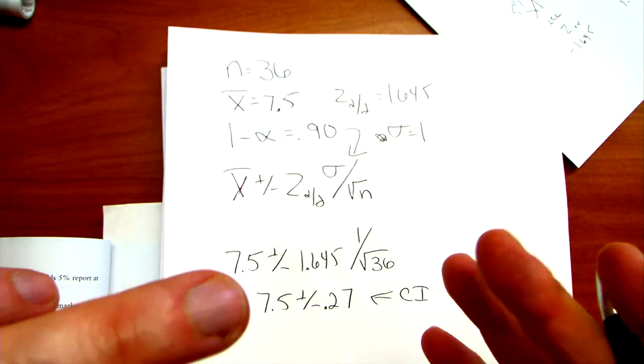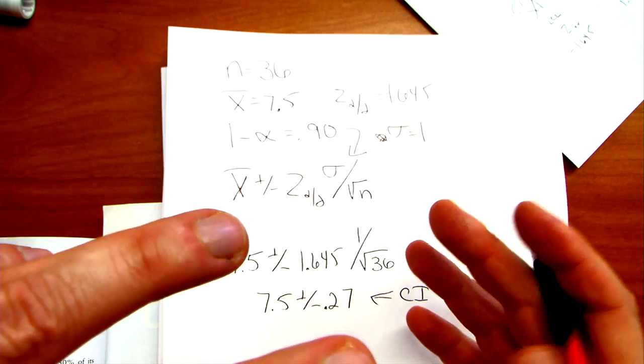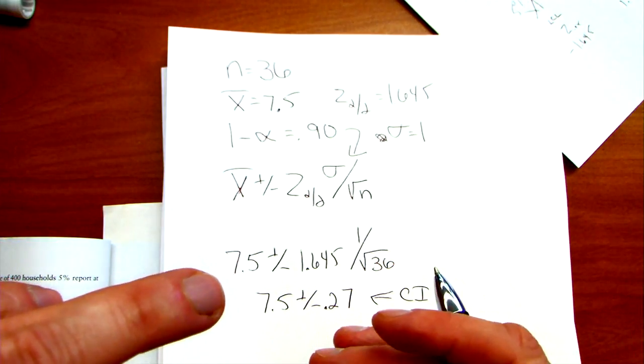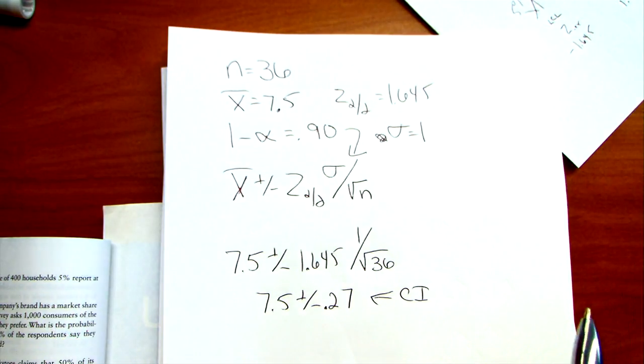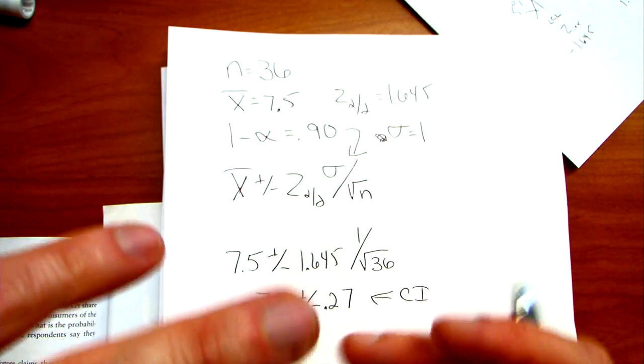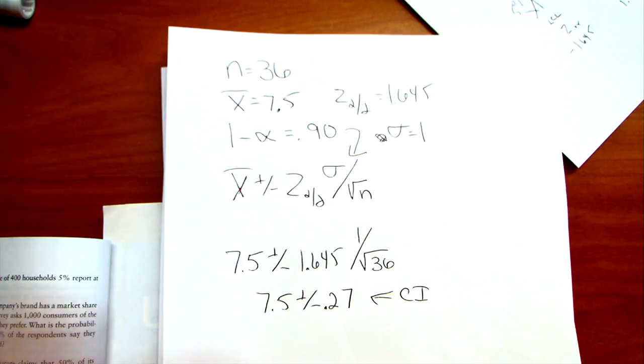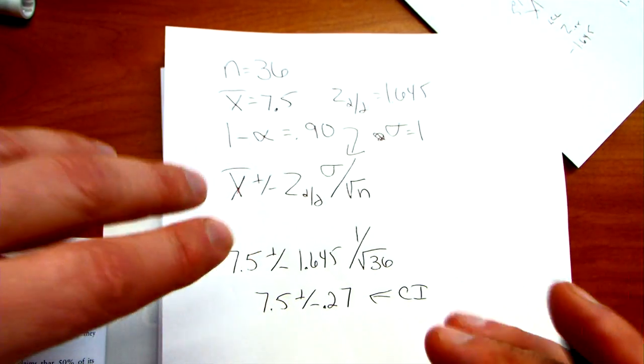And you've probably seen that displayed that way before, right? A lot of times when you see margin of error, like this political poll says this candidate is at 38% plus or minus 5%. That margin of error is that plus or minus.